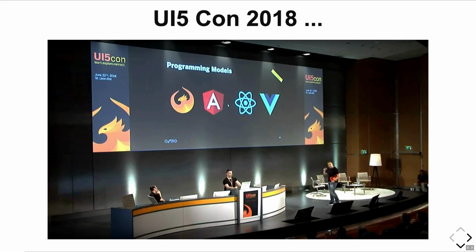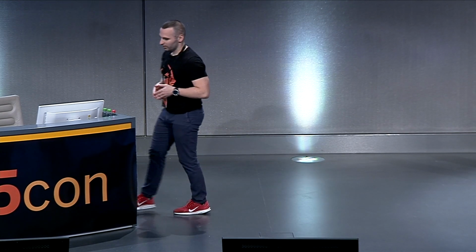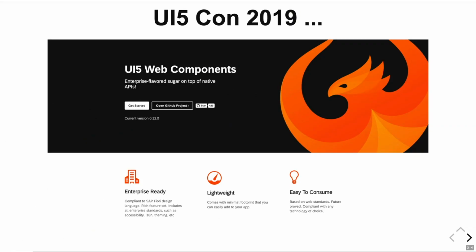Who was at UI5con 2018 last year? Okay, back then we told you that we are working in the direction of web components and that UI5 will be available in other programming models like React, Angular, Vue, and so on. So a year later, today, we released the release candidate for the web components, and the idea evolved a lot of times. We completely started the whole project from scratch, so I hope we have something out there and you test it and give your feedback.